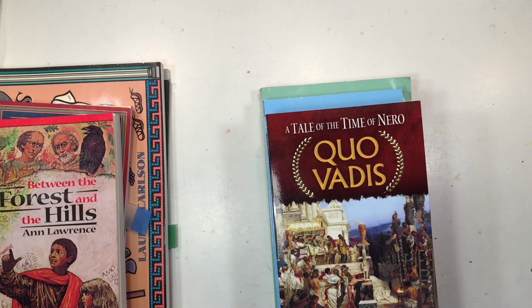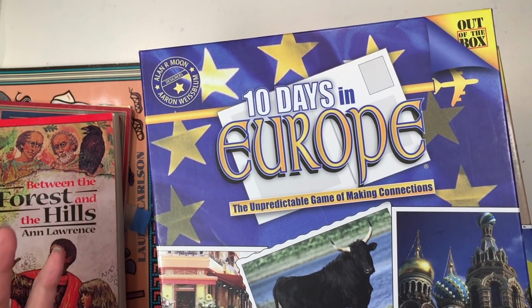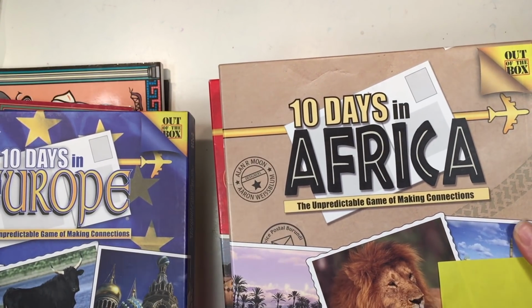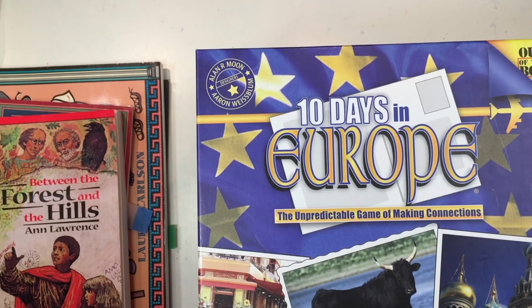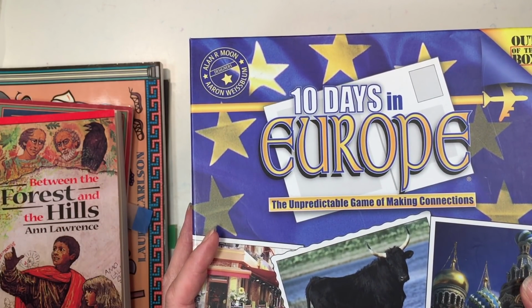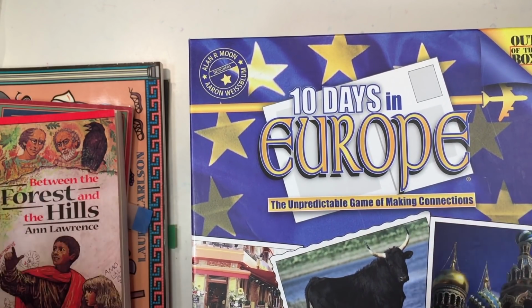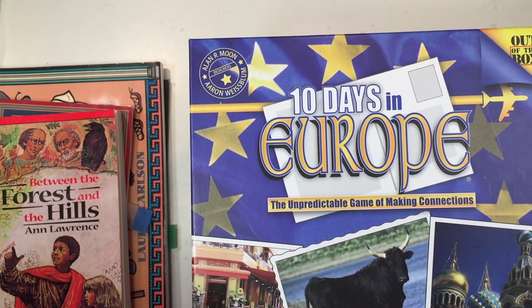The last thing I want to show you are the games that we are using for this unit. We have 10 Days in Europe. This is a geography game. We also have Africa and we also have Asia, and we chose these 3 because they each have land masses that were at one point occupied by the ancient Roman Empire, and it's a great way also just to familiarize ourselves with the geography of that area. This is modern geography, it's not ancient geography, but I think that it works just as well. And we'll just pull out one of those maps that we have so that we can get an idea of what those borders look like back then versus what they look like today.